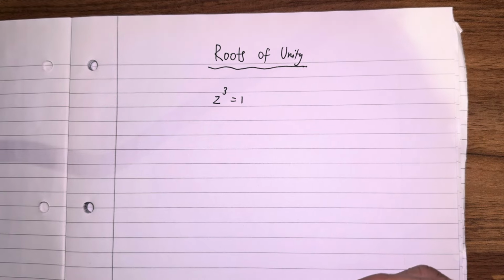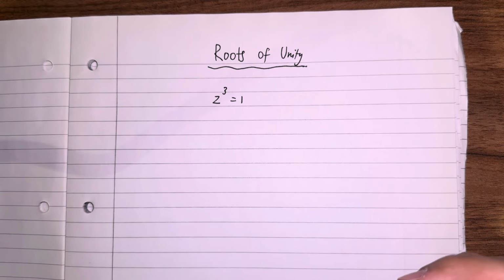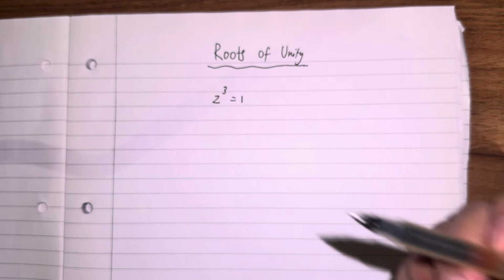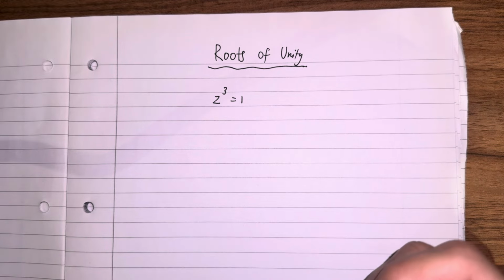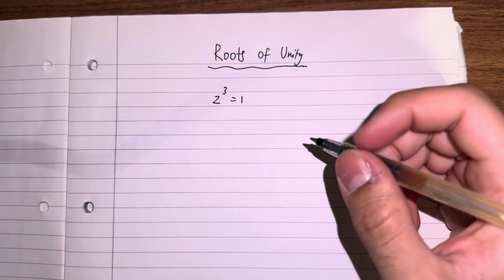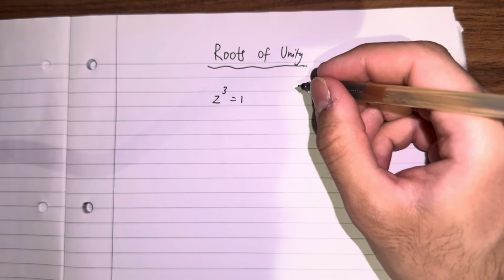In this video we're going to be going through the roots of unity. So what does this mean? The roots of unity are basically just the roots of 1. Now if we've got z cubed equals 1, where z is a number in the complex plane, you'd think that the only answer is 1, but using complex analysis we can actually get a lot more roots than just 1. So the way we do this is by using the Euler form.